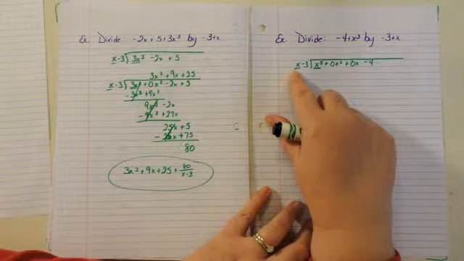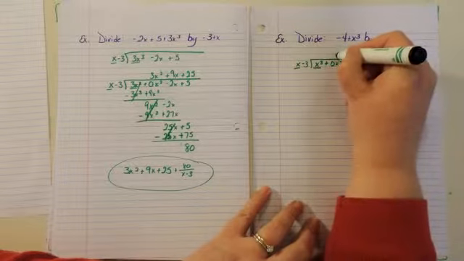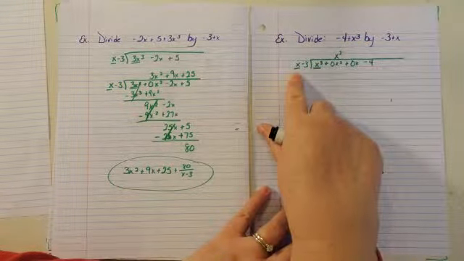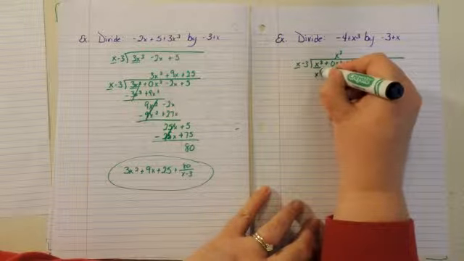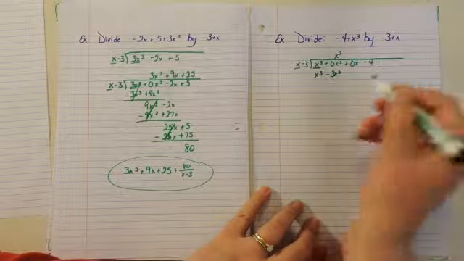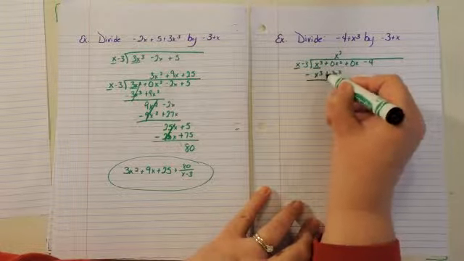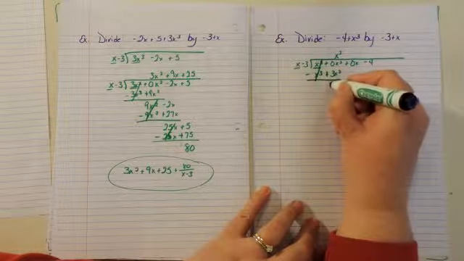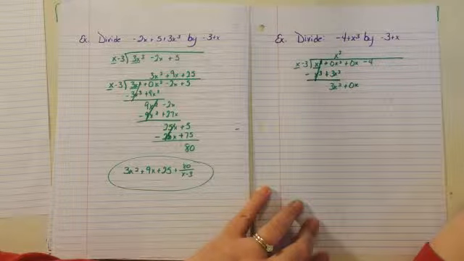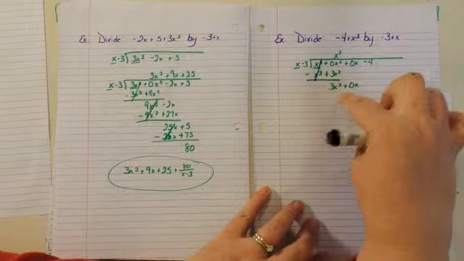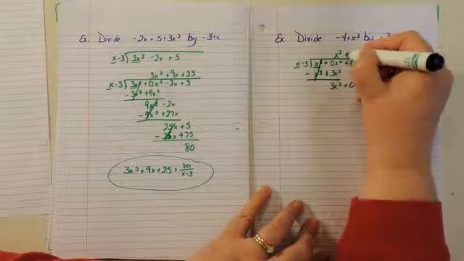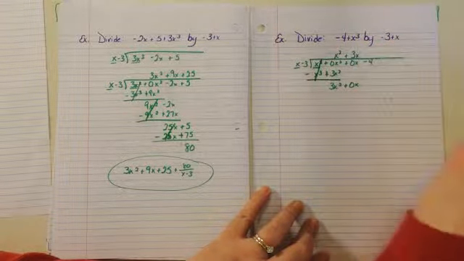X cubed divided by x is x squared. X squared times x minus 3 is x cubed minus 3x squared. We're going to subtract by changing both signs. That cancels, and we have 3x squared. Bring down the next term. Even though it's a 0, bring it down. Okay, now we have 3x squared divided by x, and that's going to be 3x.